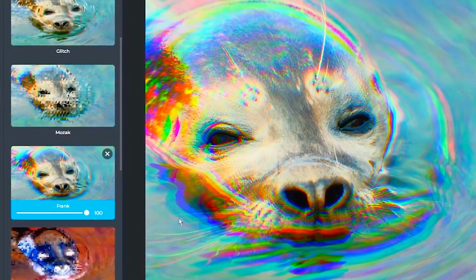In today's free tutorial, I'm going to show you how to create a cool RGB picture image photo effect in Pixlr Online completely for free.